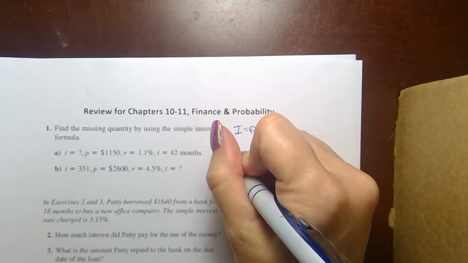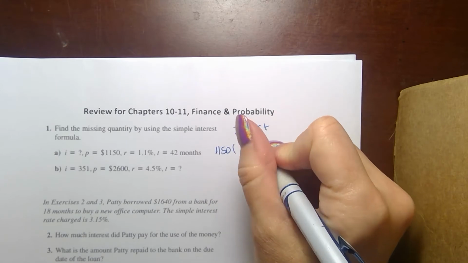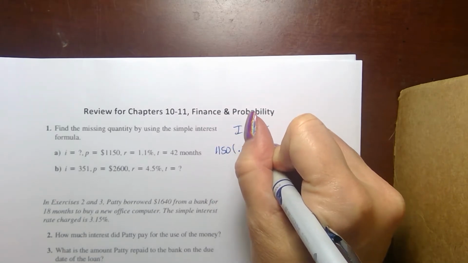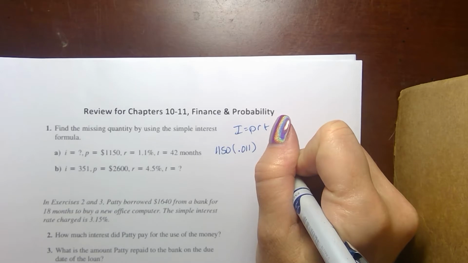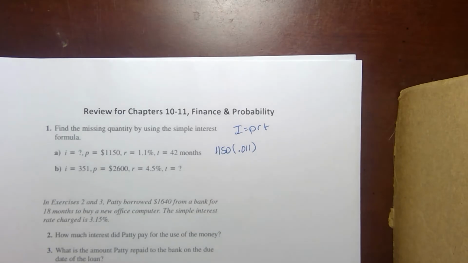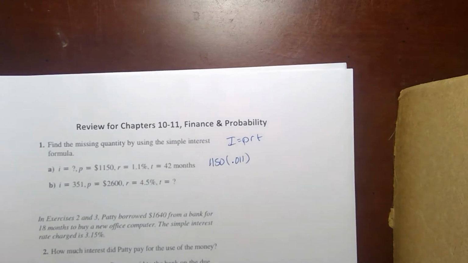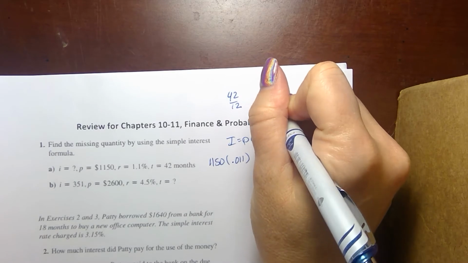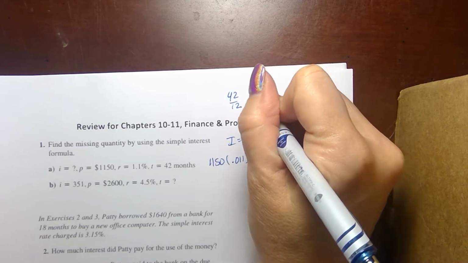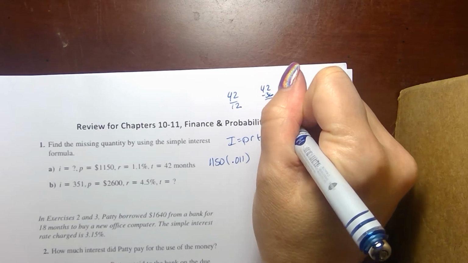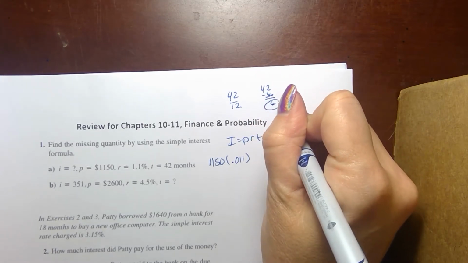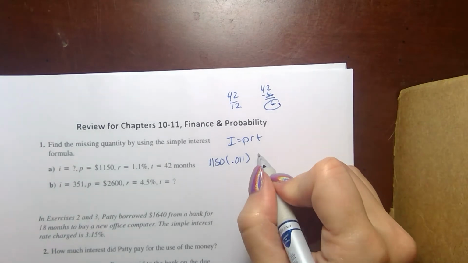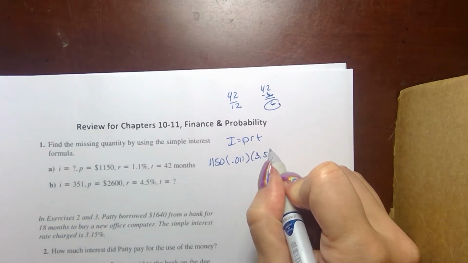My principal is $1,150. My rate is 1.1%, so I rewrite that in decimal form. And then my time is 42 months. My rate is assumed to be an annual rate unless I'm told differently, and I'm not here. So I need to turn 42 months into years. I can either do that by doing 42 divided by 12, or I can reason through and say, you know what, 36 months is 3 years, and 42 minus 36 is 6. So 6 months is half a year. So 42 months is 3.5 years, or 3.5.